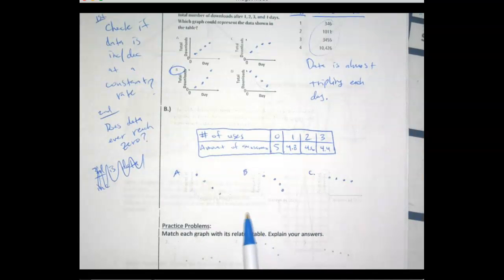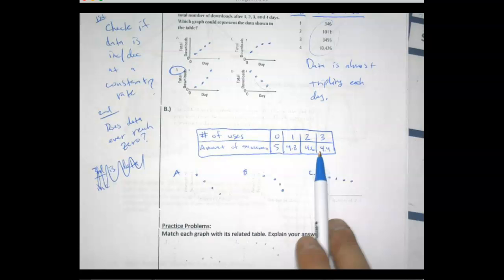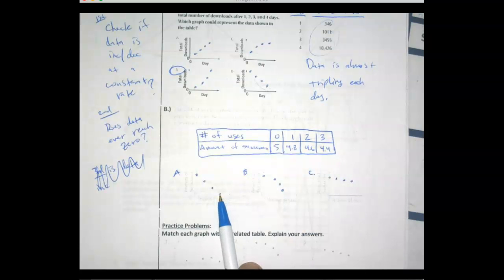Sorry about the quality, but the dots are showing the data, and it's the number of uses: first use, second use, third use, fourth use, and how much sunscreen is left. Notice after the third use, there's still a lot left. It doesn't go all the way down to 0. Like A goes all the way down to 0, basically. So constant rate of decrease, but doesn't go down to 0. It's got to be C, guys.